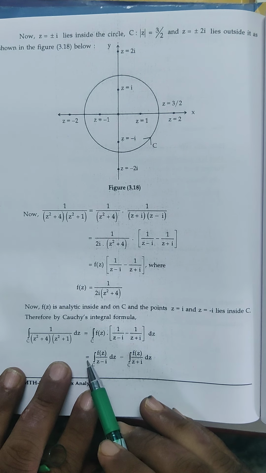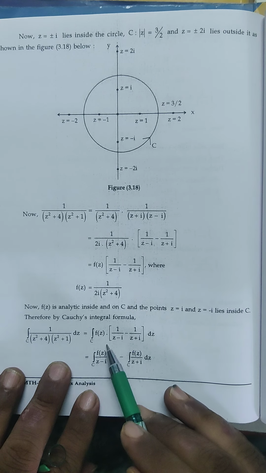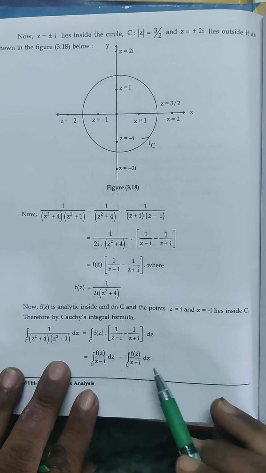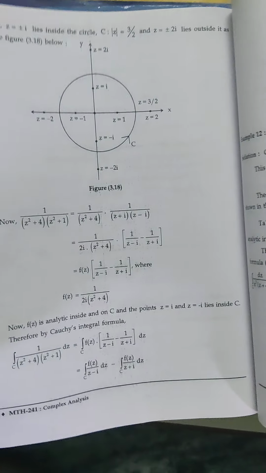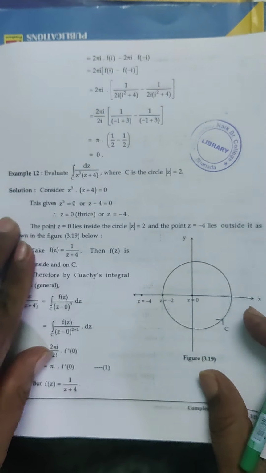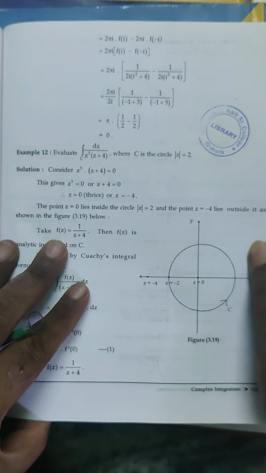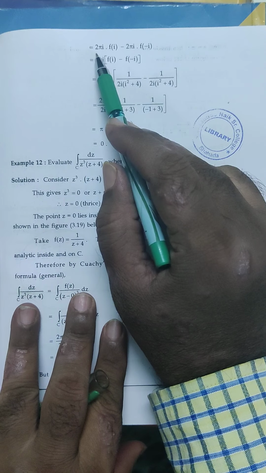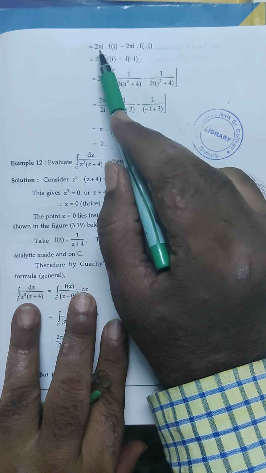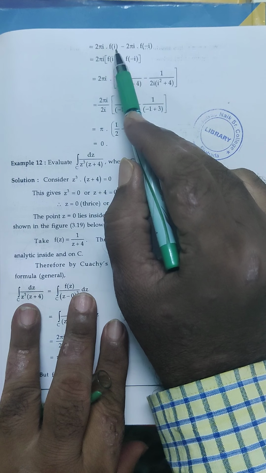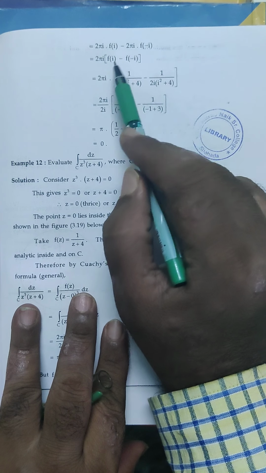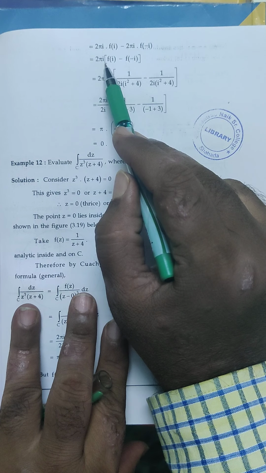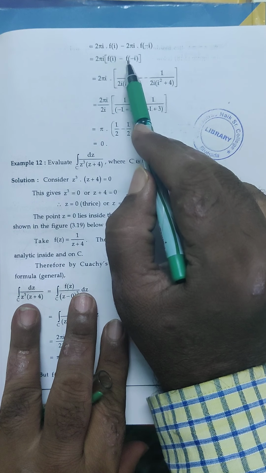Separating the integration, it is the integral over C of f(z) upon z − i dz minus the integral over C of f(z) upon z + i dz. Using Cauchy's integral formula, this is 2πi f(i) minus 2πi f(−i), which is 2πi times (f(i) − f(−i)), taking 2πi common outside the bracket.